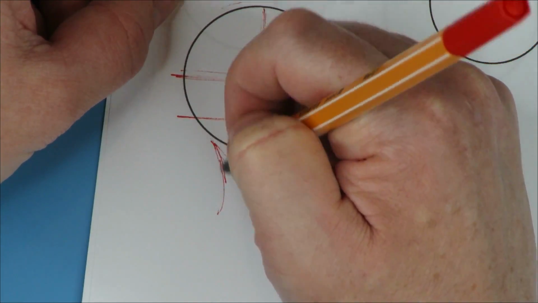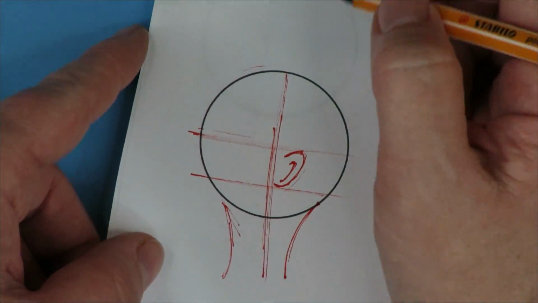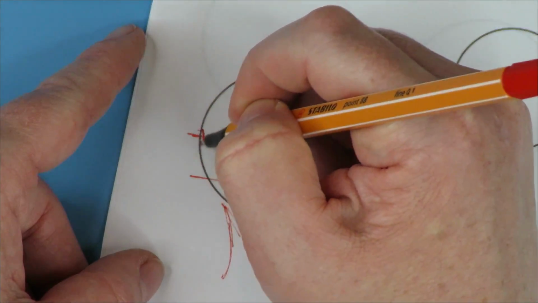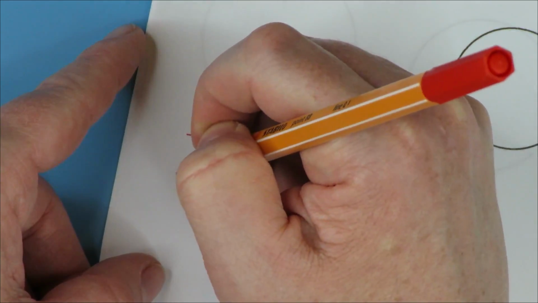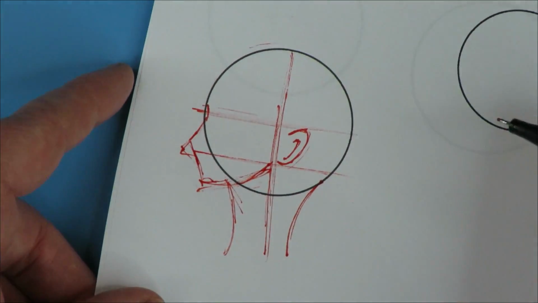Look, I'm not even drawing her face. We don't even care about her face in this one. But we can kind of do our little nose bump out. Ooh, my pen is wearing out.